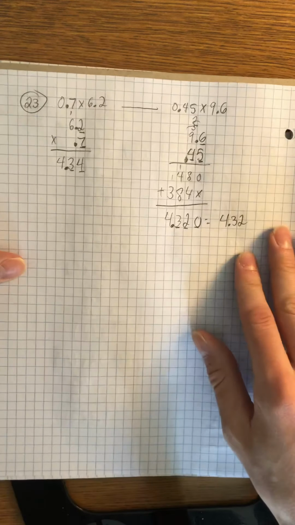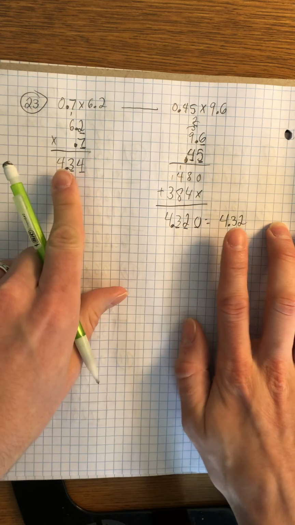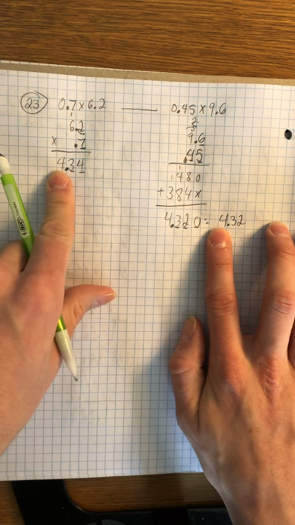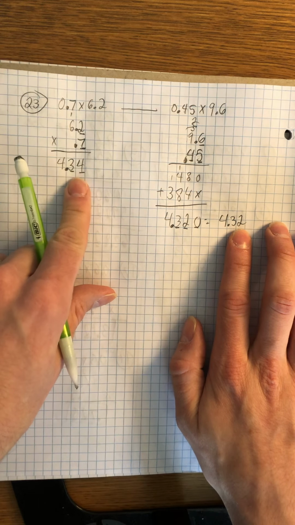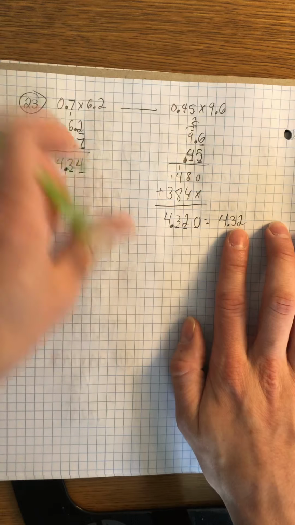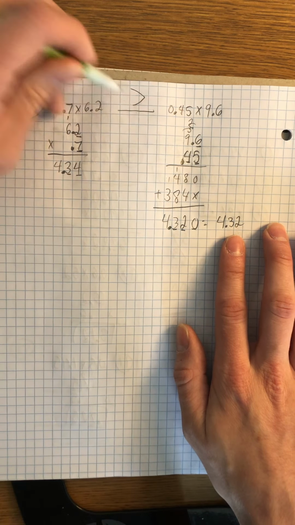So now if we compare, we have here 4 and 34 hundredths, here 4 and 32 hundredths. Compare them place by place. They're the same in the ones place, the same in the tenths place, but this one has a 4 in the hundredths and this one has a 2. So this one is greater. 23 is a greater than symbol.